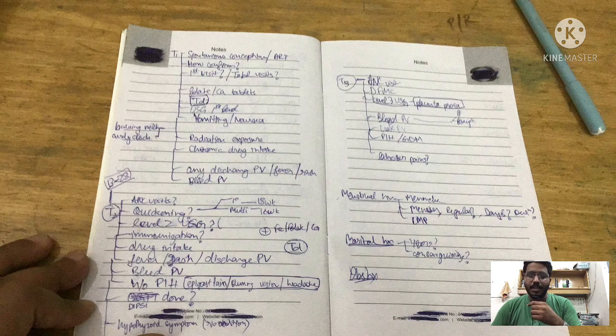Then you start with the complaints about diseases related to the first trimester. So nausea, vomiting due to hyperemesis gravidarum, and radiation exposure and chronic drug intake which can be teratogenic in the first trimester. As well as you will ask about discharge PV, fever, rash and bleed PV. These things can indicate towards abortion or any other complication. Also there is burning micturition and discharge for UTI.